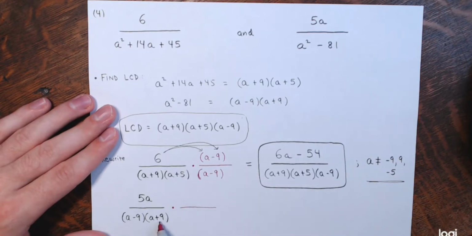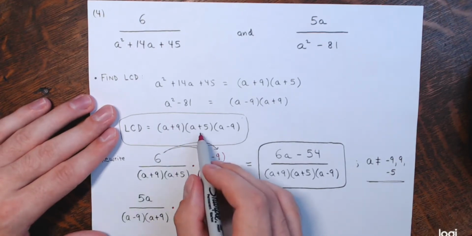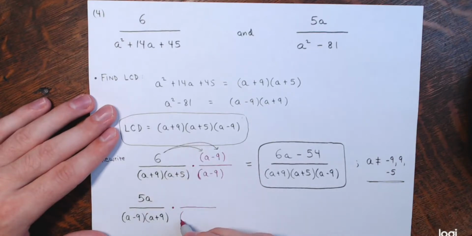So this denominator has a minus 9, it has a plus 9. The only factor this denominator is missing is a plus 5. So I multiply the denominator by the quantity a plus 5, and I do the same with the numerator, multiply by the quantity a plus 5.